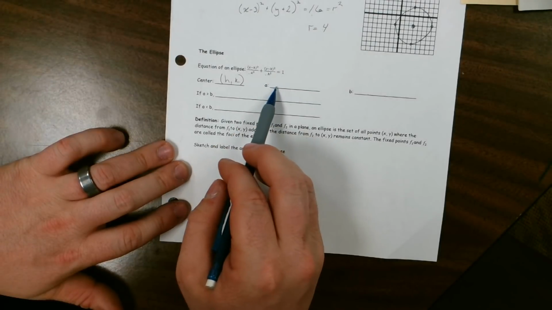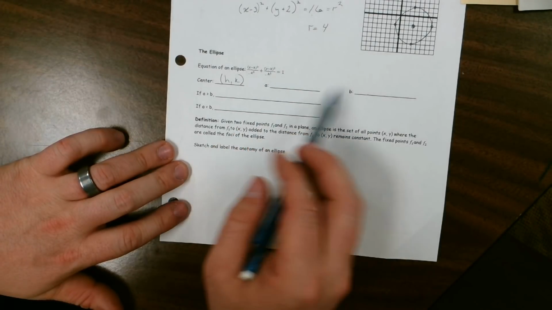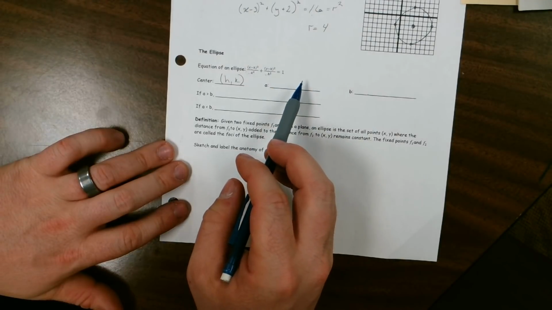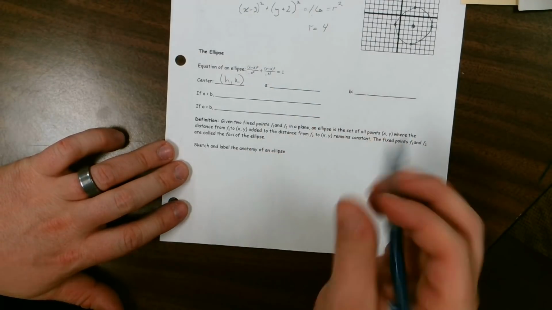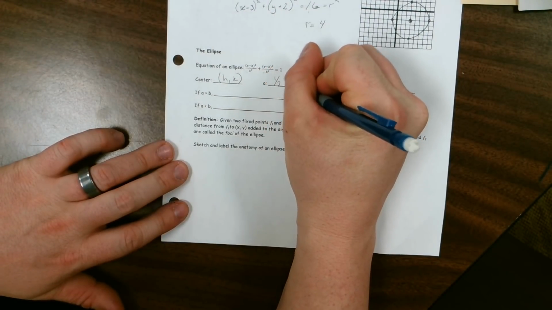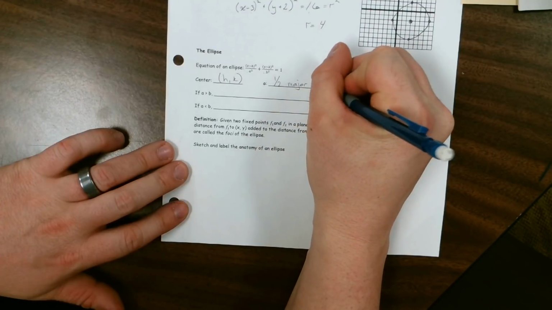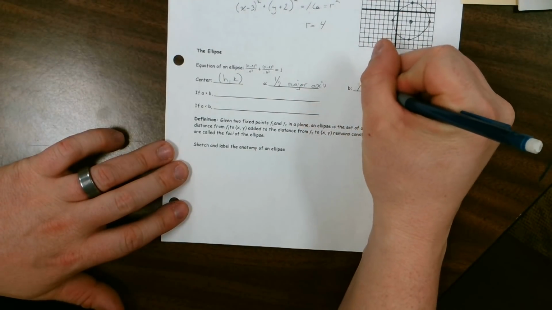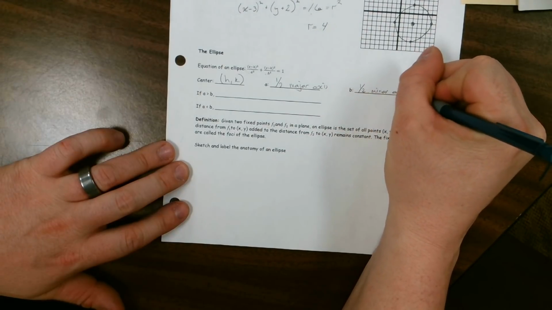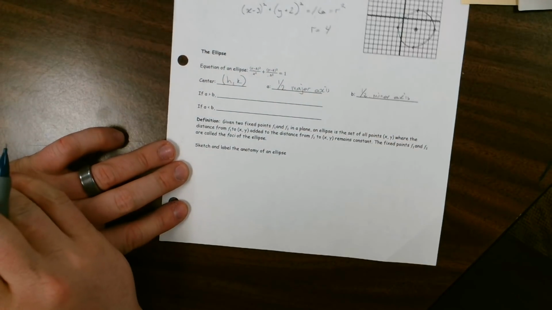Well, the a and the b are, somewhat, it's unimportant which is which. What is important is their value. So I'm going to label a as being, the value a is going to be half of what we're going to call the major axis, and then value b is going to be half of what we're going to call the minor axis. And we'll talk a little bit more about that in a second.